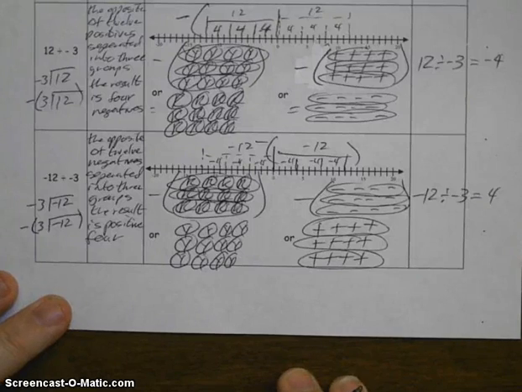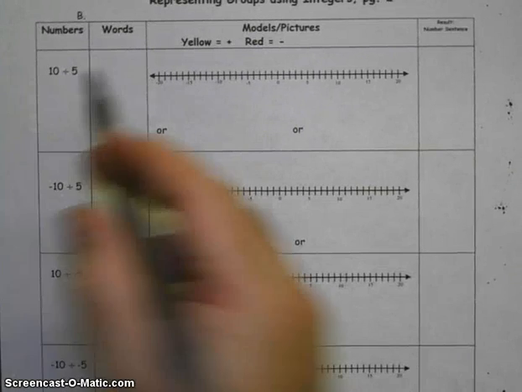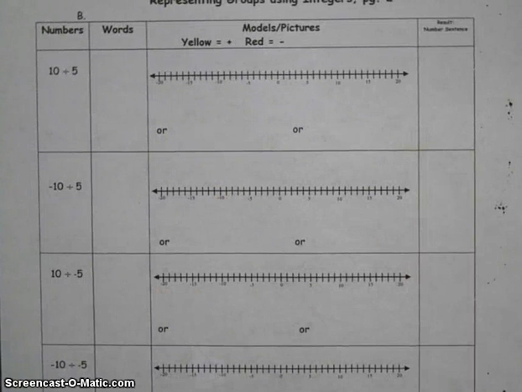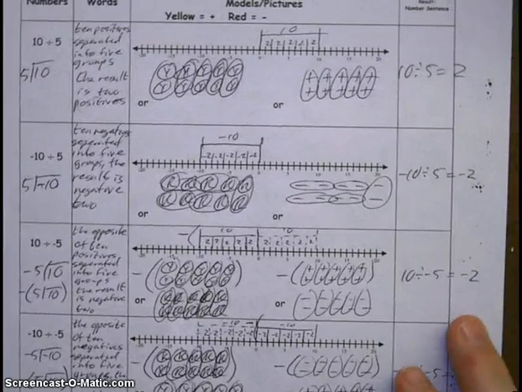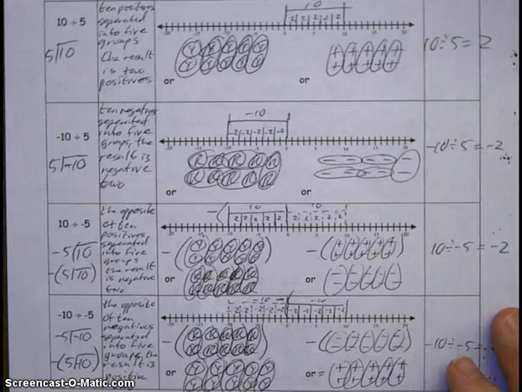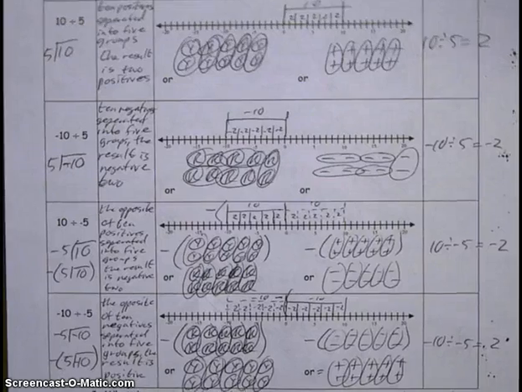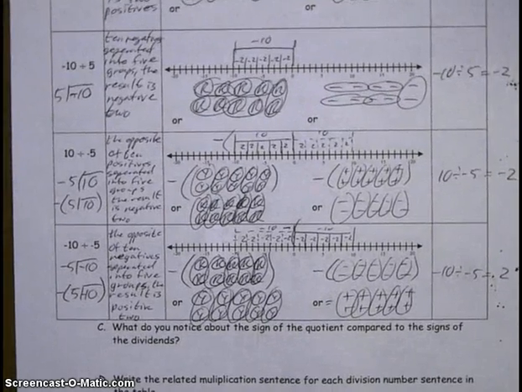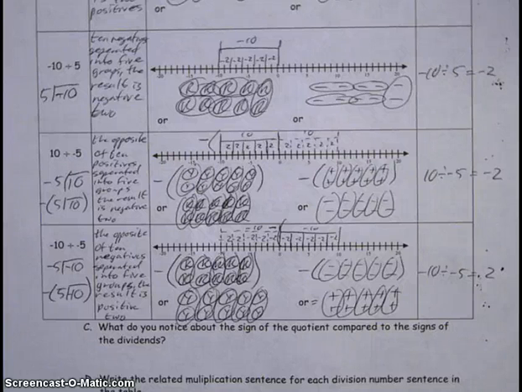Okay, so what I want you to do is pause the video at this point. There are 4 examples on the back, 10 and 5. Do them on your own, and then start the video again to see how well you did. Okay, so check your answers. So we have question C on this one, just like we had for multiplying. What do you notice about the sign of the quotient compared to the signs of the dividend and the divisor?